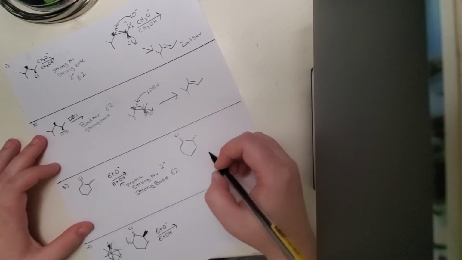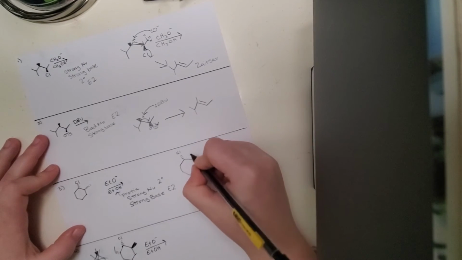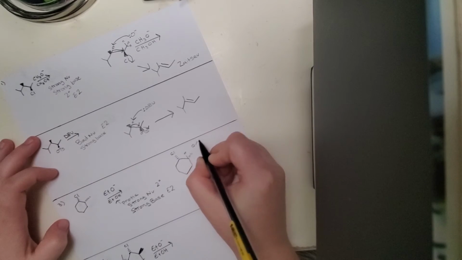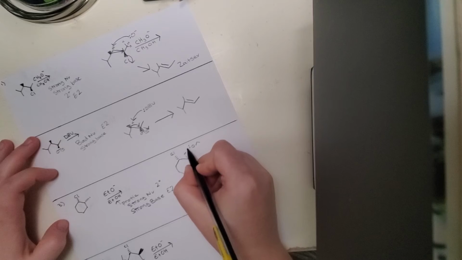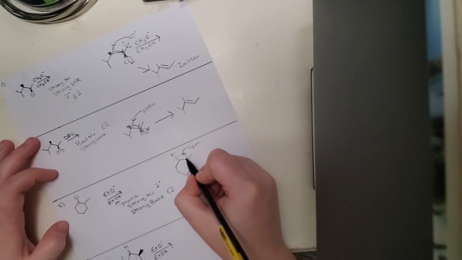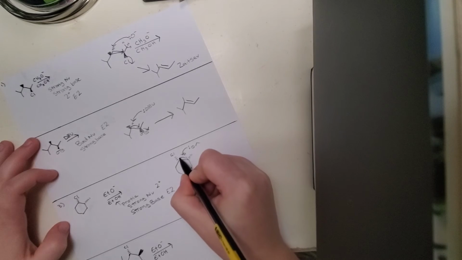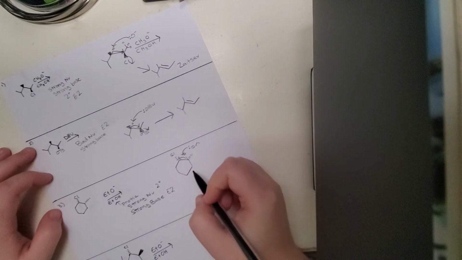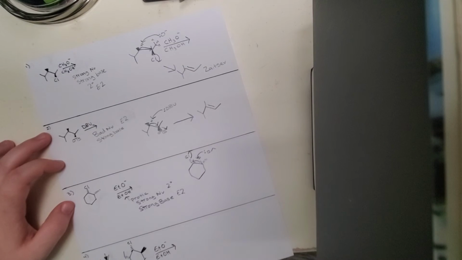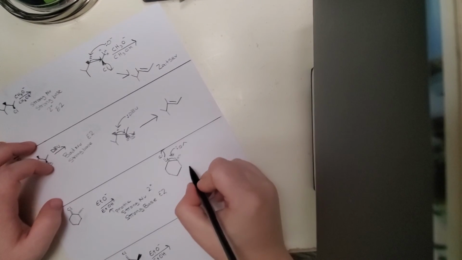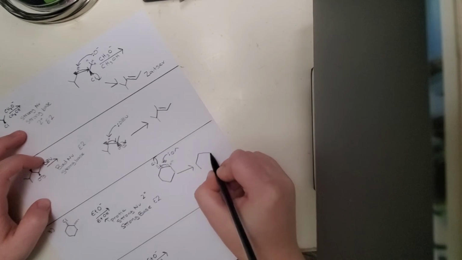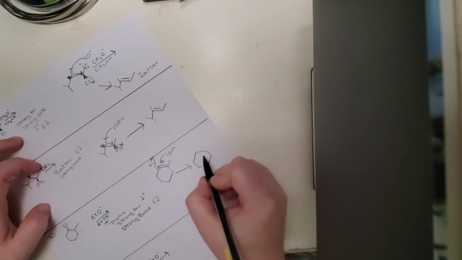Alright, so I'm going to draw in the H right here, and your O is going to attack the H here, and then this H bond is going to attack the chlorine bond right here, and your chlorine is going to leave, which gives us this product right here with the double bond.